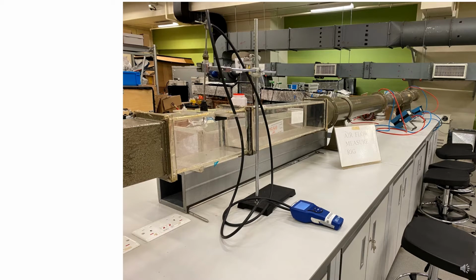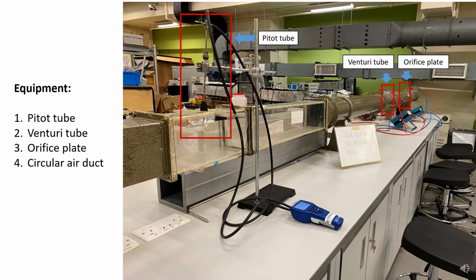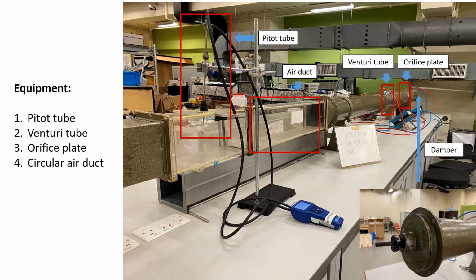This airflow measurement rig includes four main pieces of equipment, which are the pitot tube, venturi tube, orifice plate, and circular air duct. All these four have been marked on this picture. This is the pitot tube. This is the venturi tube. This is the orifice plate. And this is the air duct. In addition, at the end of the duct is a damper.